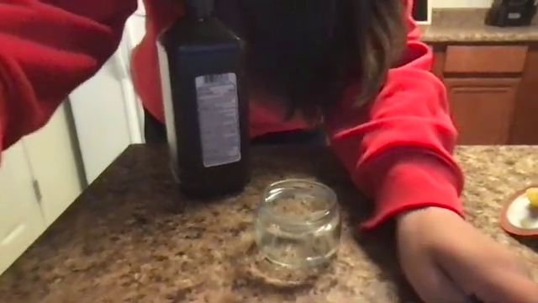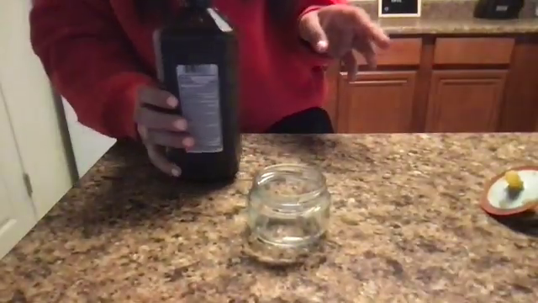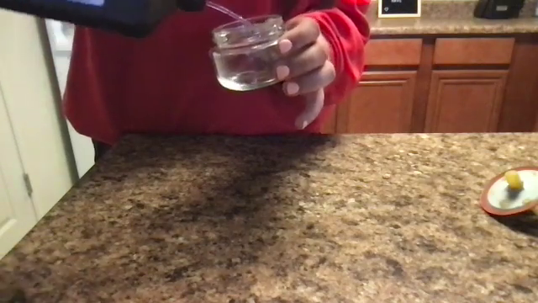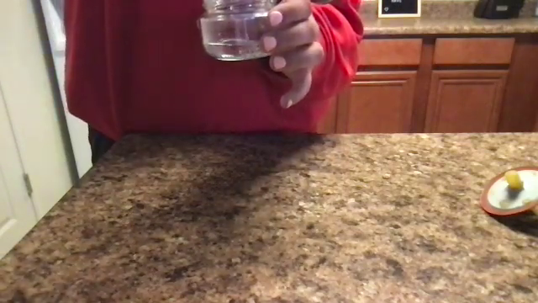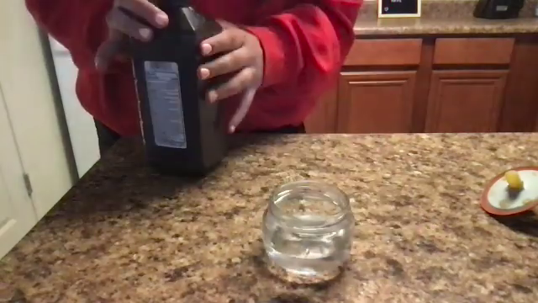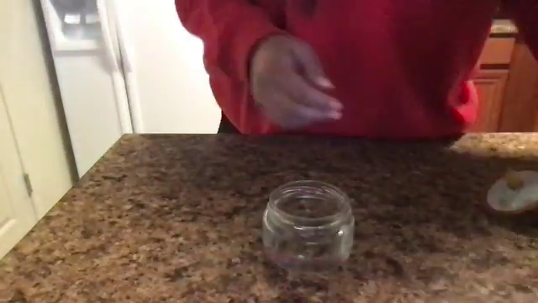They didn't really talk about how much peroxide to put. I'm going to do it like that, to get a little better view. Didn't talk about how much peroxide to use, and I have a pretty small jar, so we'll just do, I don't know, like that much. Might be a little much, but that's okay. We're going to get some yeast.